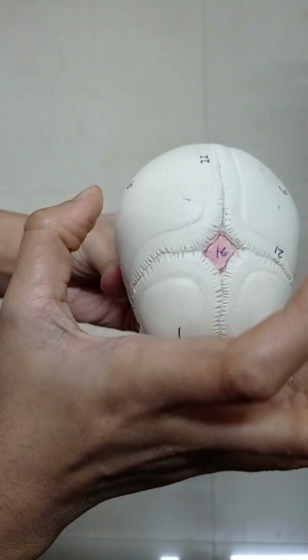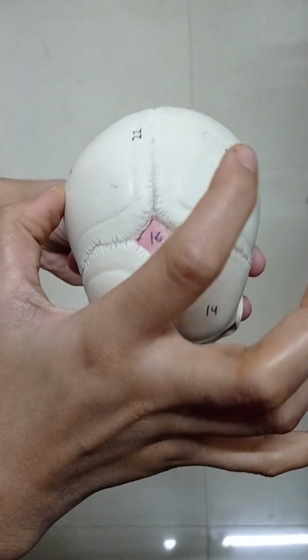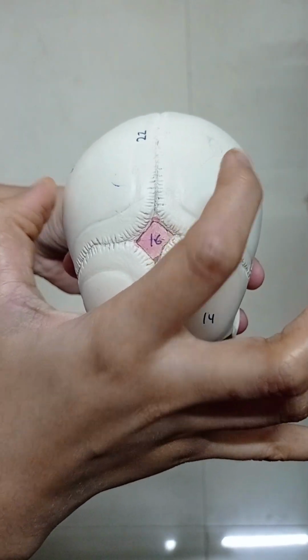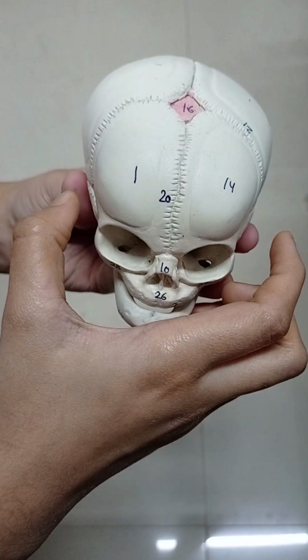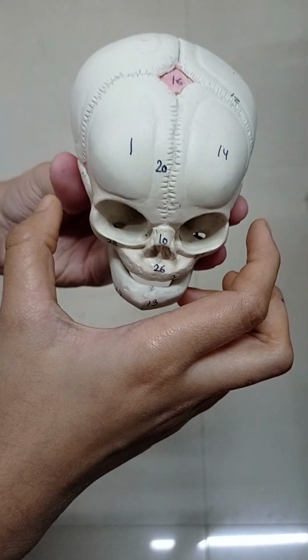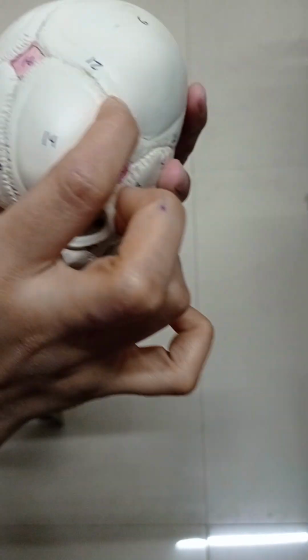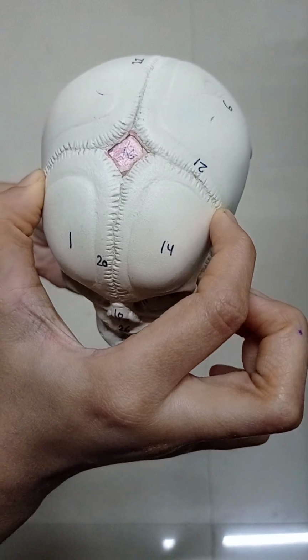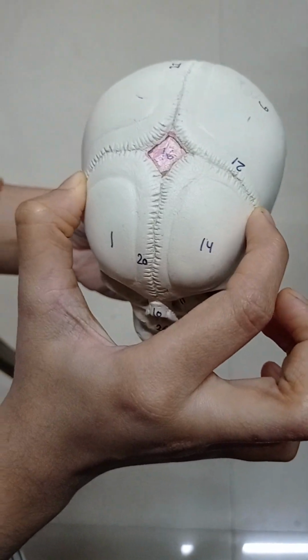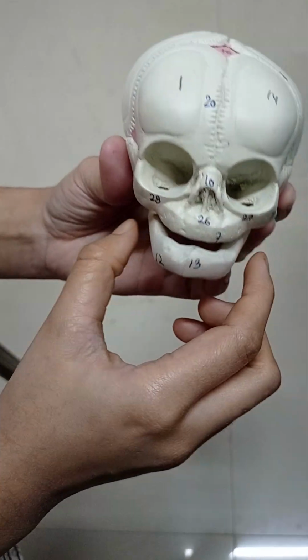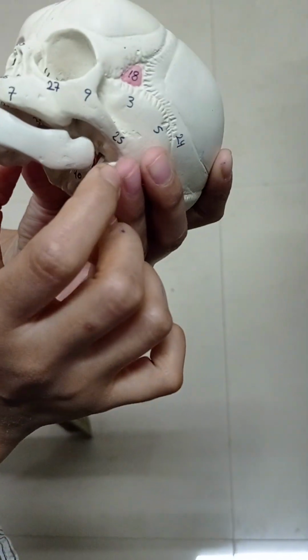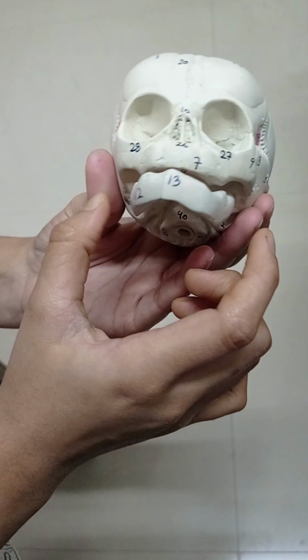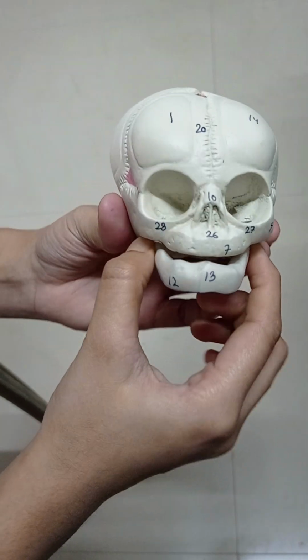It extends from one parietal eminence to above the other parietal eminence. Bitemporal diameter. It extends from the farthest points of the coronal suture. It measures about 8 cm. And bimastoid diameter, it measures about 7.5 cm.